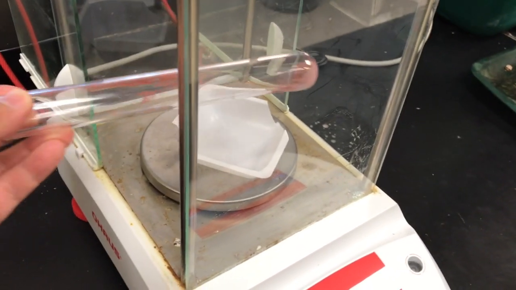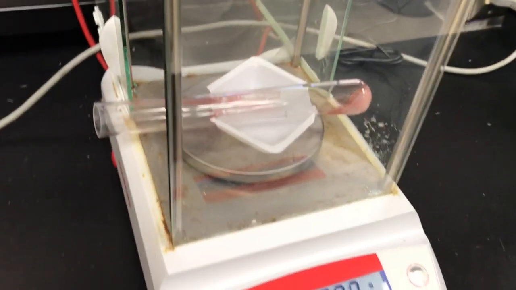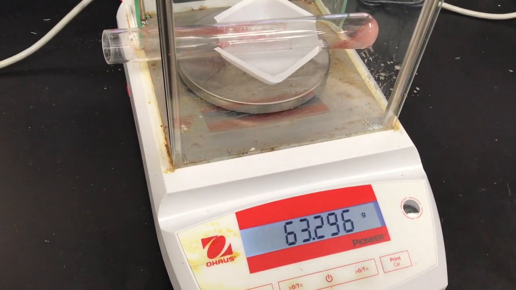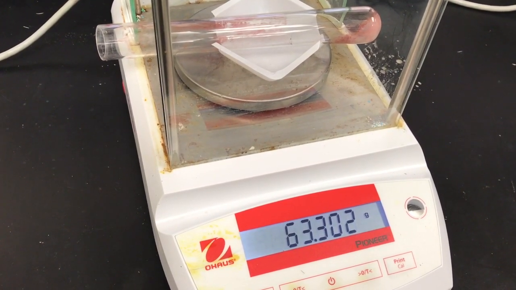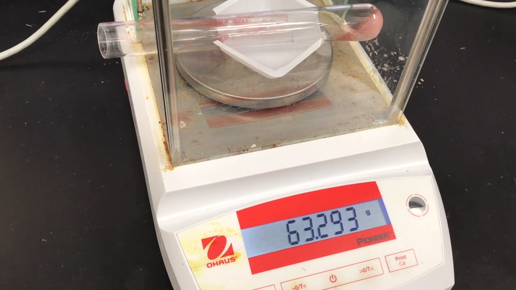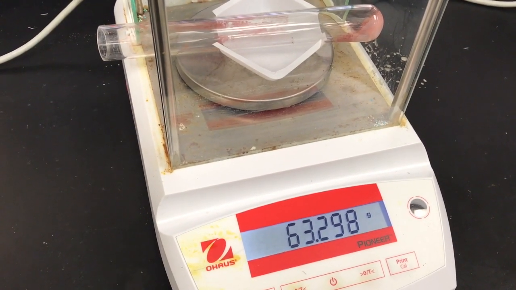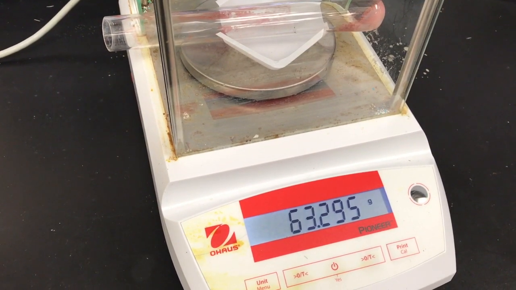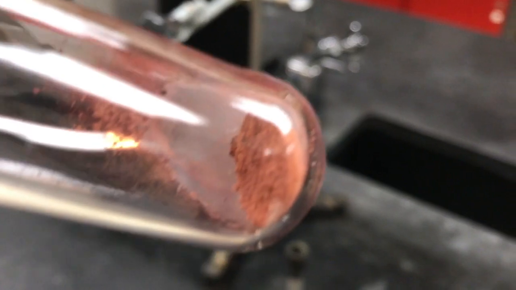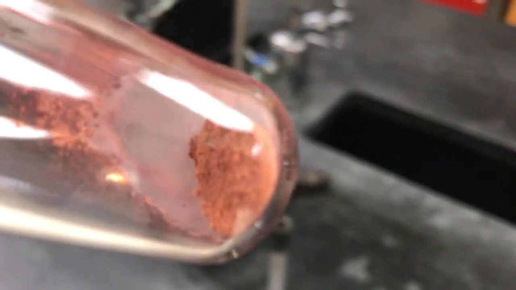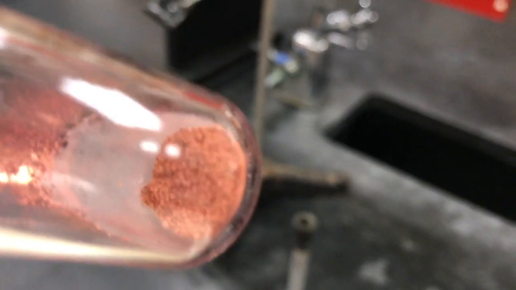So now we're going to weigh the final mass for the red sample. 63.297. We'll just go with that. 63.297. The solid is an orange reddish copper, much like how a new penny would look, just not as shiny.